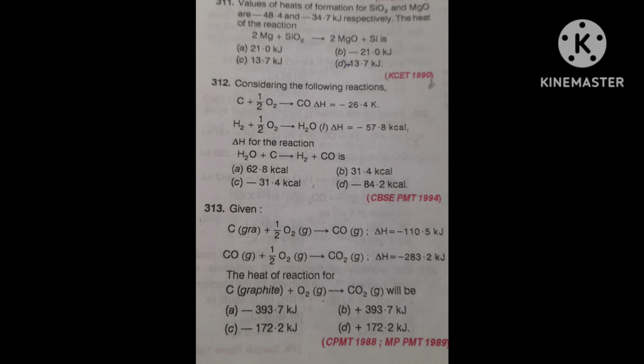Again I am repeating the question. Considering the following reactions, 2 reactions are given. C plus half O2 gives CO, delta H equal to minus 26.4 kilocalorie. Second, H2 plus half O2 gives H2O liquid, delta H equal to minus 57.8 kilocalorie.